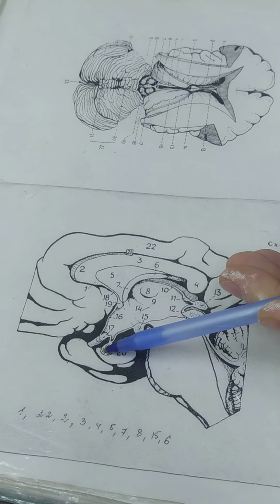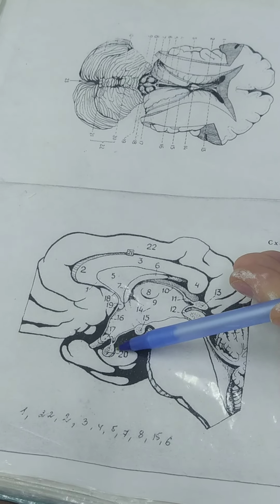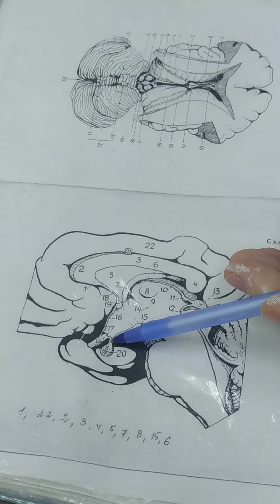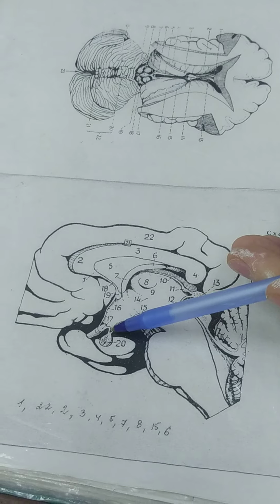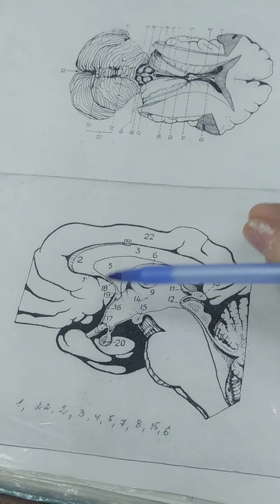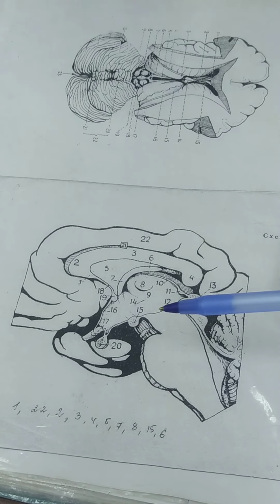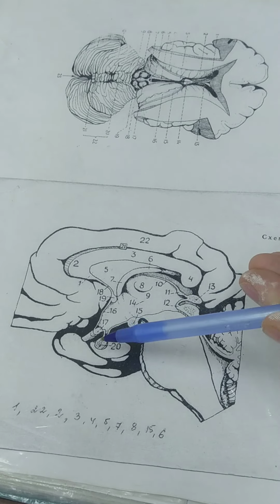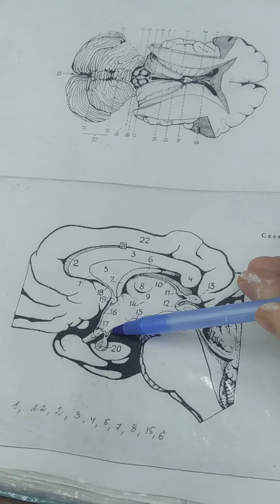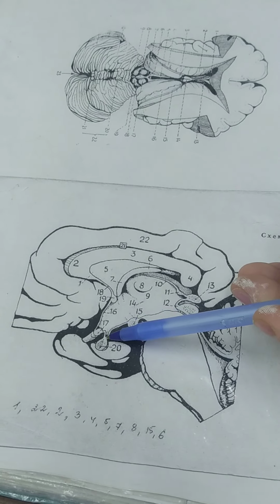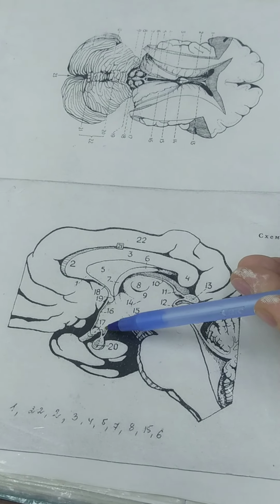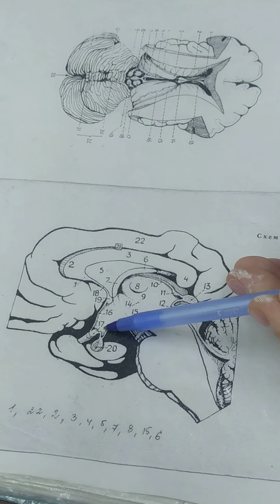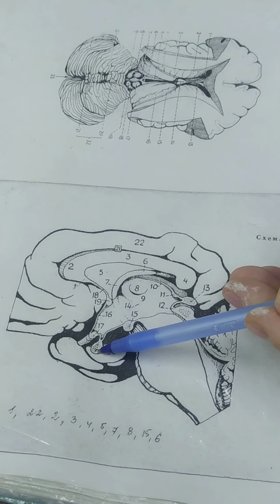Also, hypothalamus is connected with the pituitary gland. I suppose you remember where the pituitary gland is located in the skull, yes, in the sella turcica. So by this we understand that hypothalamus will be above the sella turcica. And hypothalamus is connected with the pituitary gland by the infundibulum of the hypothalamus, and here it connects with the posterior lobe of the pituitary gland.